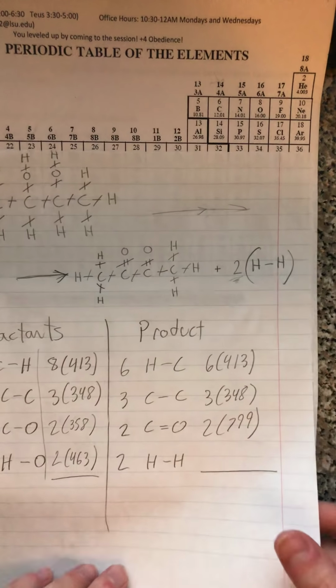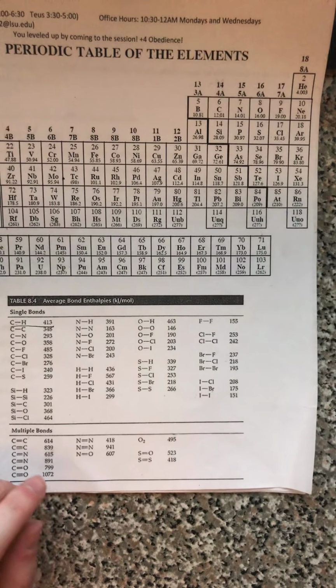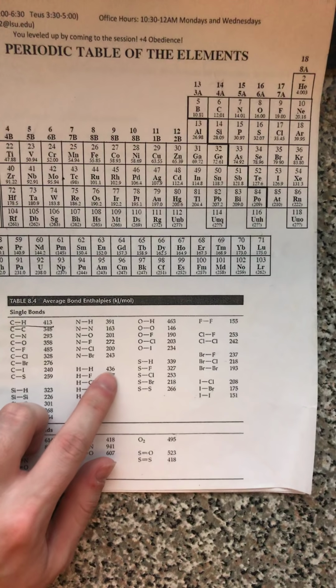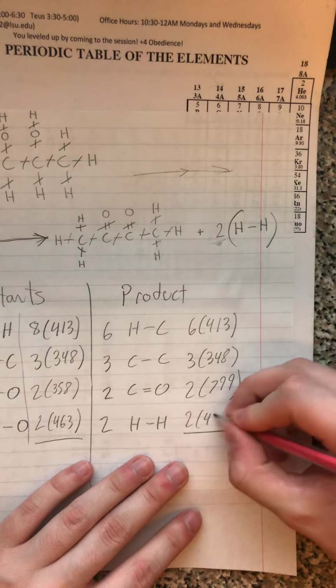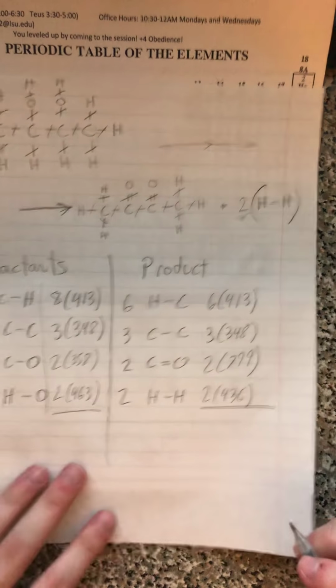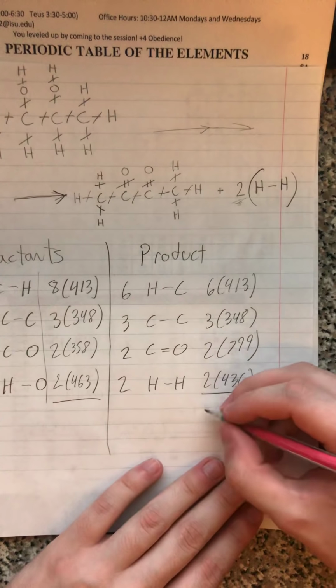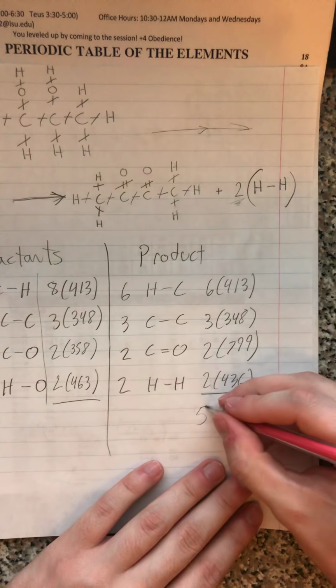And then we have H to H last, which is 436, so 2 times 436.